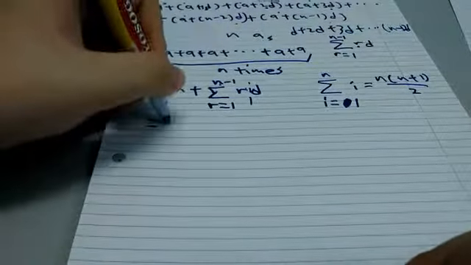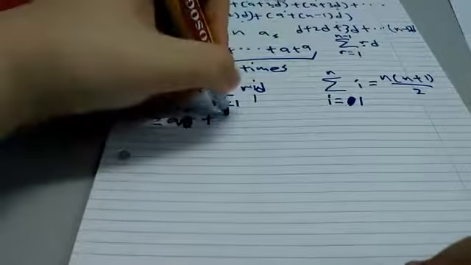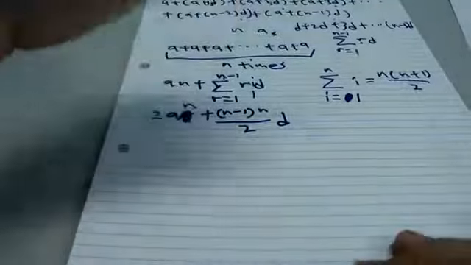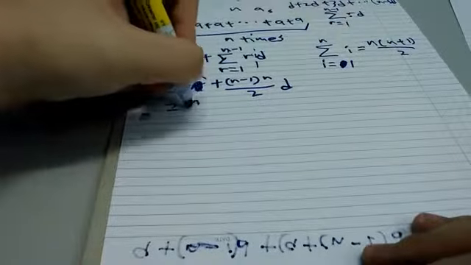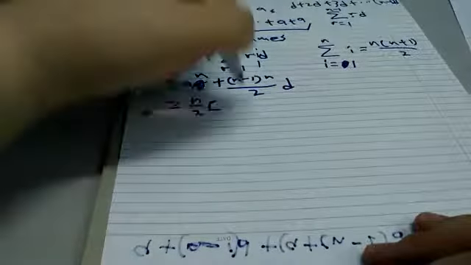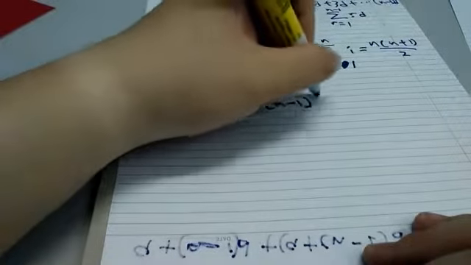So this thing is going to be equal to an plus, and substituting there, I get n minus 1 times n minus 1 plus 1, that's n, over 2 times d. And we can factorize n over 2 out. So this thing is equal to n over 2 times 2a plus n minus 1 d. And you are done, fast and quick, right?